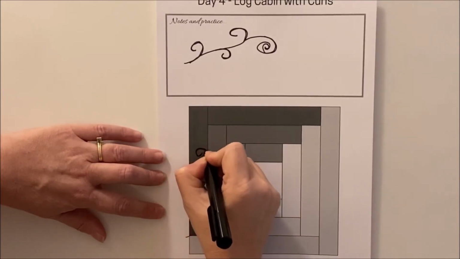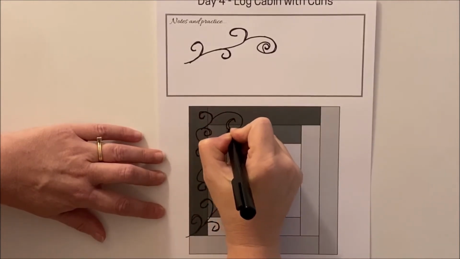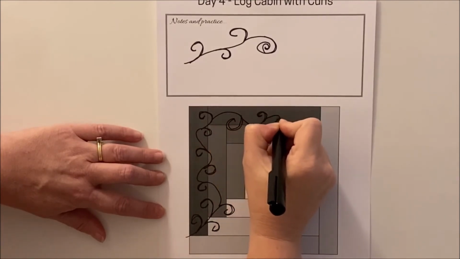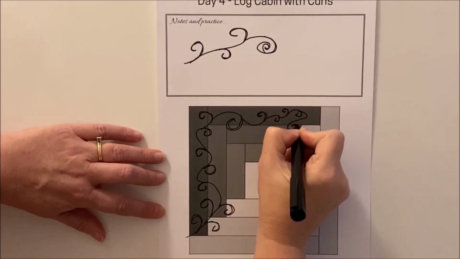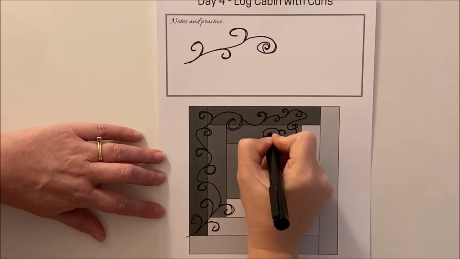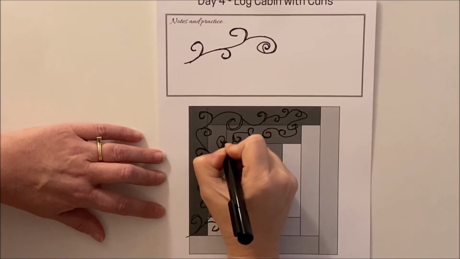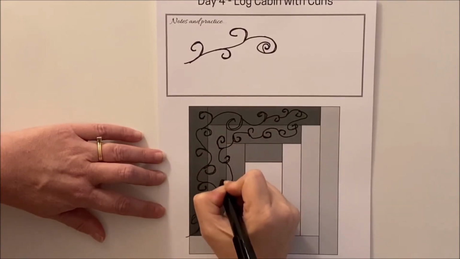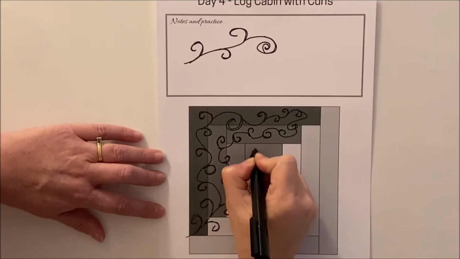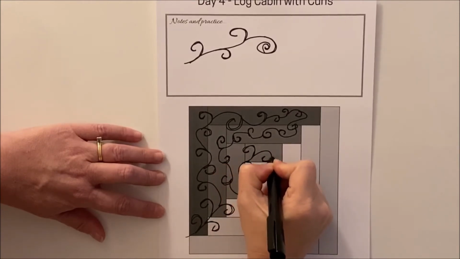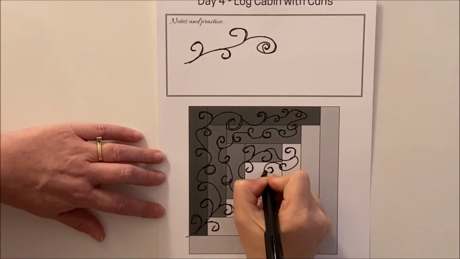And this is a good design to kind of meander, very forgiving as to the space that you use. So you could make really small, detailed curls. And I am filling up this dark area first, and then making my curls a little bit bigger as I go around. Again, not worrying about the seam lines, just getting that flow, and then travel into the center.